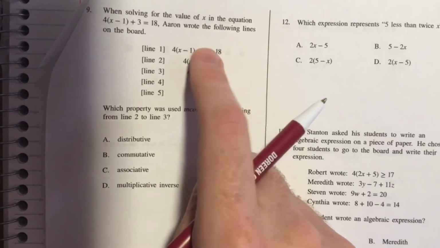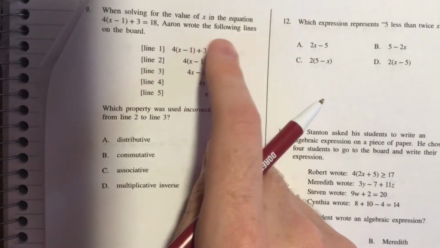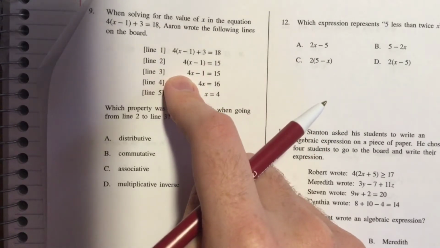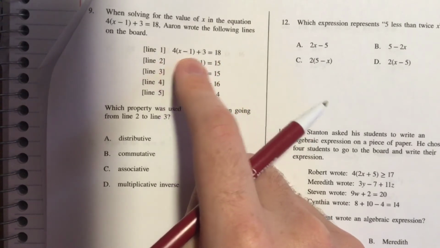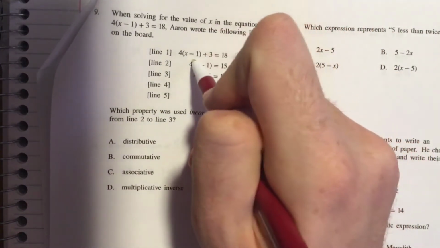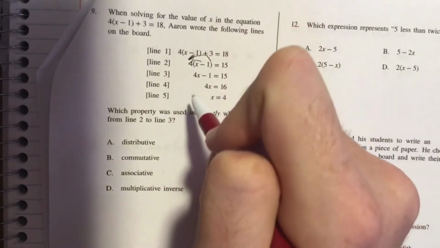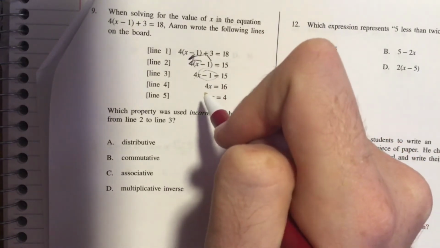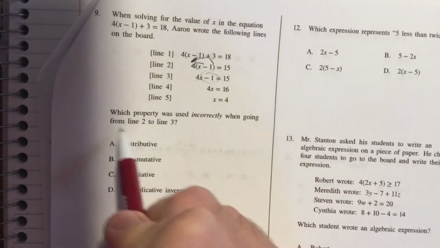In line 2, Aaron went on to move that positive 3 to the other side by subtracting it. That's not explicitly written, but he would have subtracted 3 from both sides in order to get line 2. And then we notice how there are parentheses here. When you have a number or a term in front of parentheses, you have to use the distributive property. So 4 times x would be 4x, but you also would have to multiply that number 4 by the other term in parentheses. 4 times negative 1, this should be a negative 4. So right there between step 2 and 3 we saw a mistake, and that was using the distributive property incorrectly.